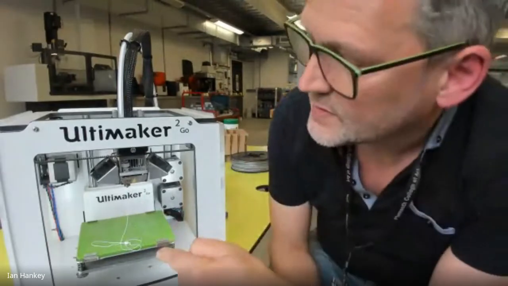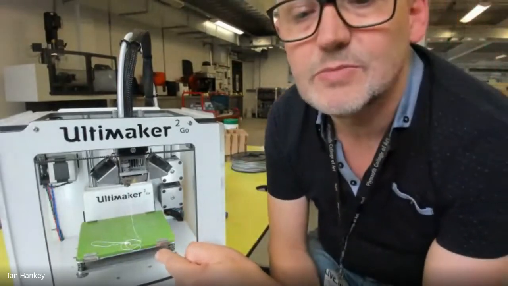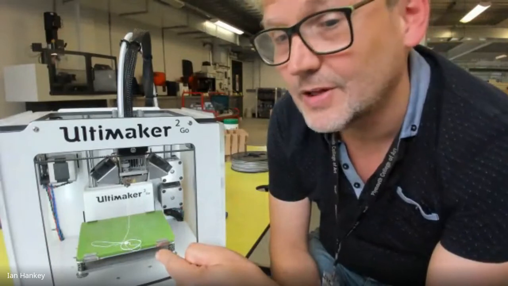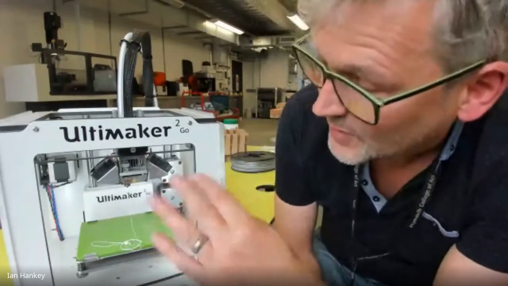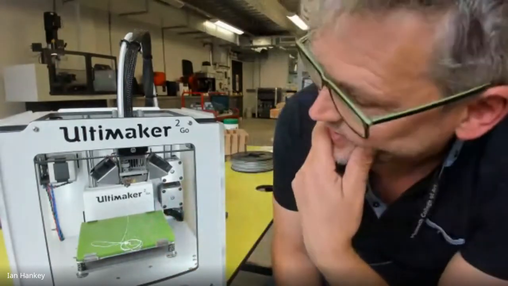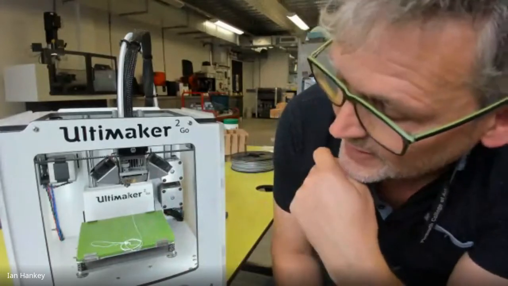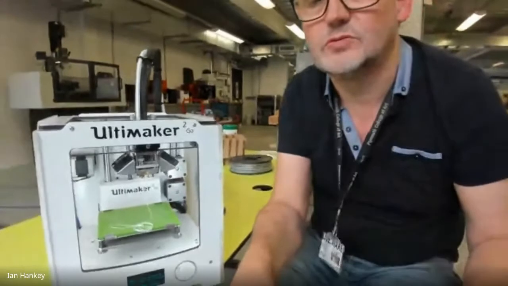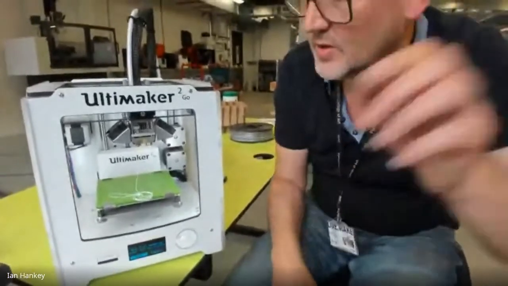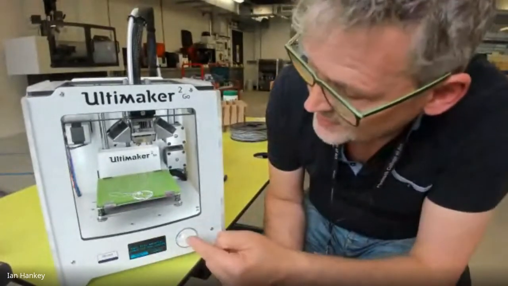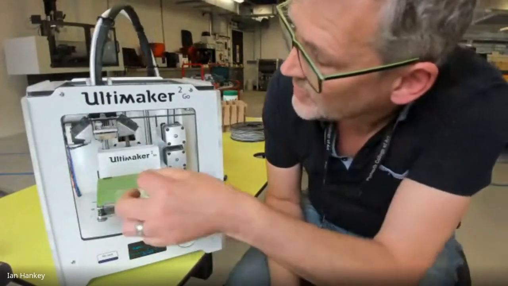What I don't like is the fact that this bed seems to be quite high, a lot higher than it normally is. So I'm a little bit nervous about what it's going to do when I set it to print. But basically, I'm happy with that. So I'm going to click ready. I'm going to press this button here to say ready, and it will stop.